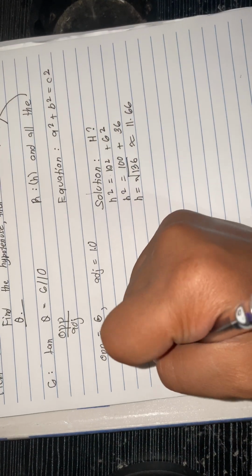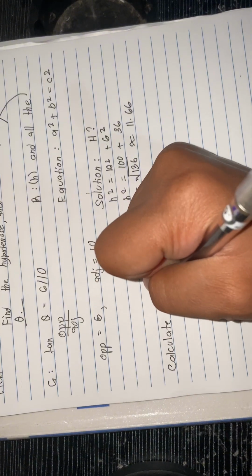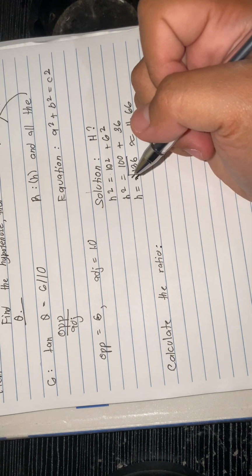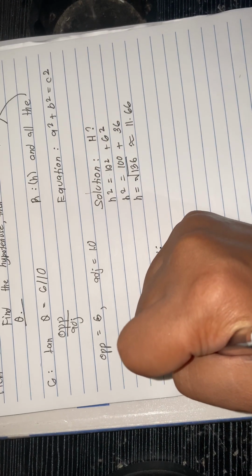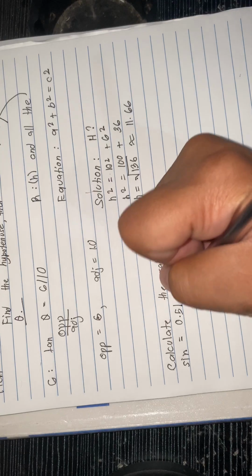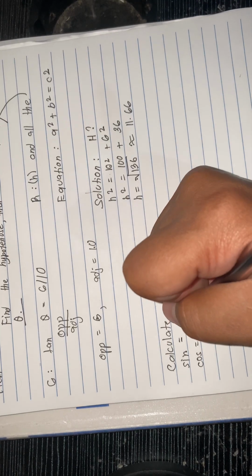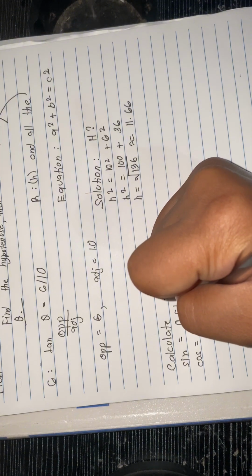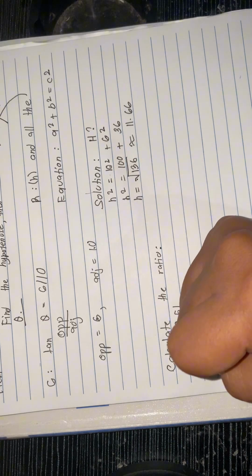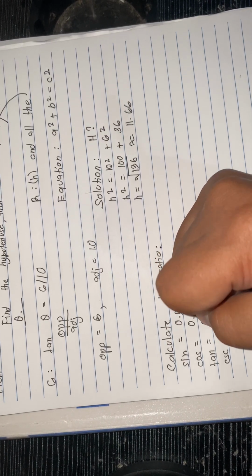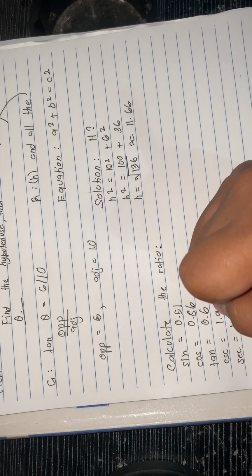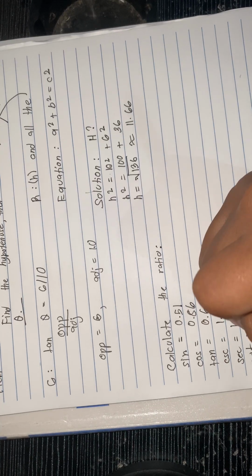And now we will calculate the ratio. So sin is equal to 0.51, cos is equal to 0.86, tan is equal to 0.6, CSC is equal to 1.94, sec is equal to 1.17, and cot is equal to 1.67.